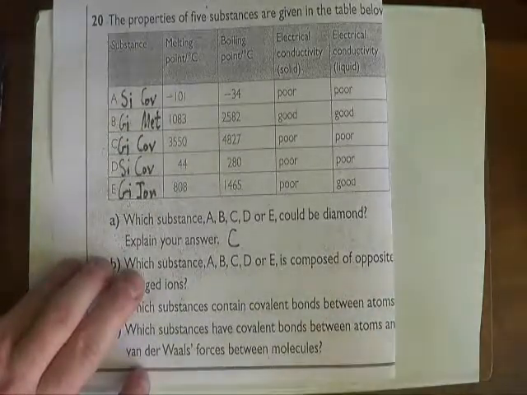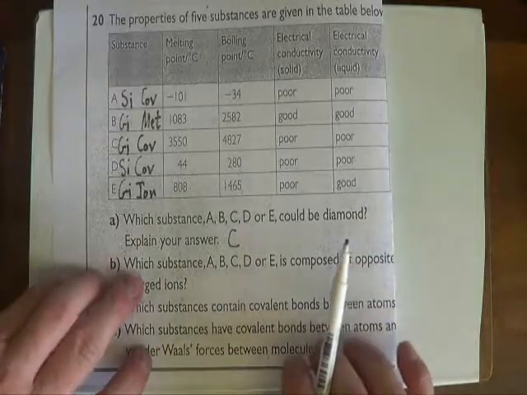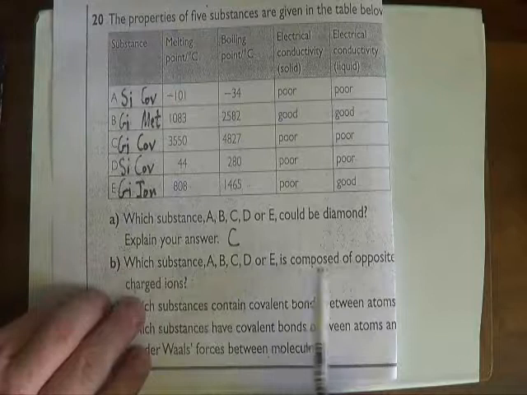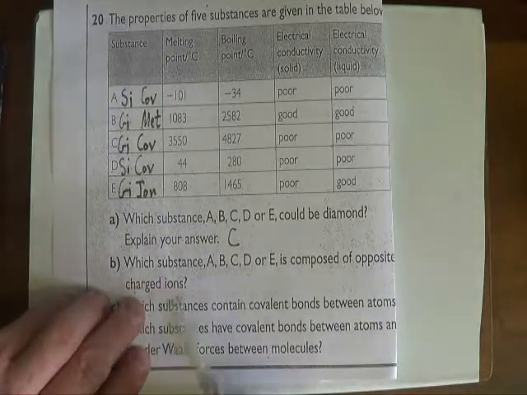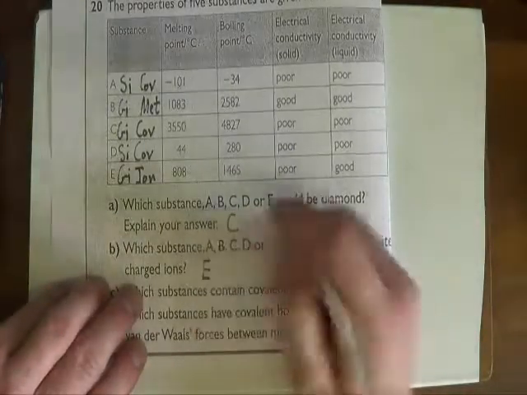Well, you just talk about an ability to conduct when molten and when solid, and a very high melting and boiling point, meaning that it must be giant. What substances are made of oppositely charged ions? Well, that's got to be an ionic substance. So therefore the answer to that is E. There's only one giant substance.